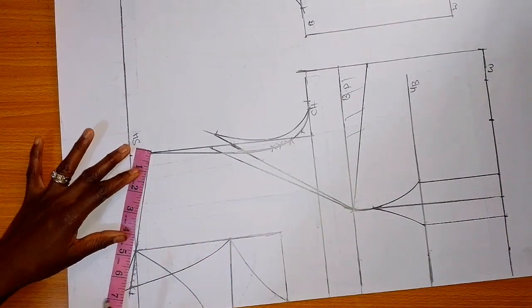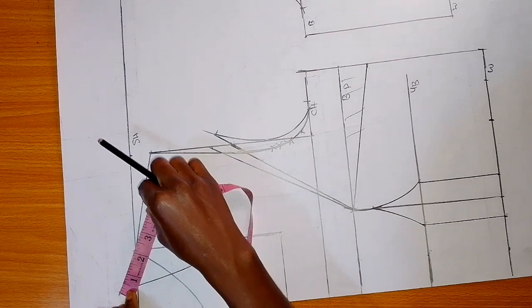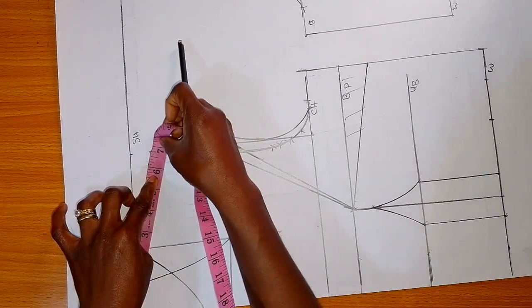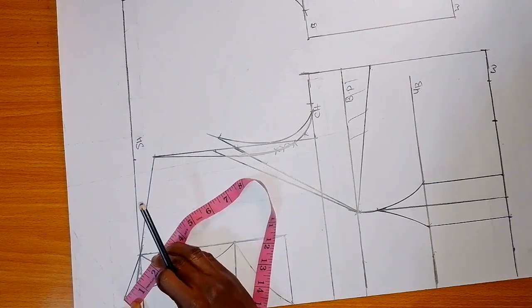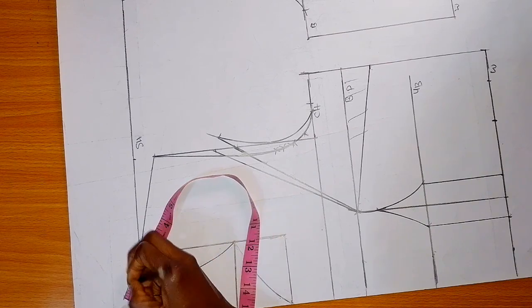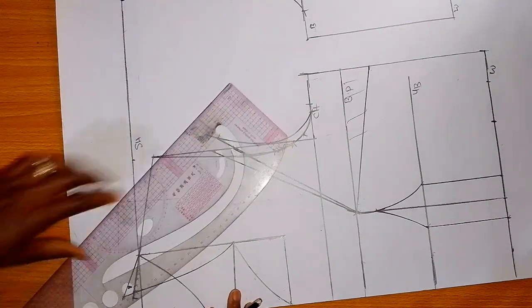The next thing I'm going to do now is to reduce that of the front so that it will be equal with that of the back, so that when it comes to joining the front and the back together, there will be no form of shortage. So make sure that what you have on the shoulder area for both the front and the back is equal to avoid any form of shortage.